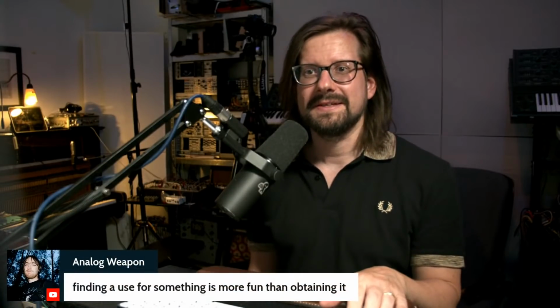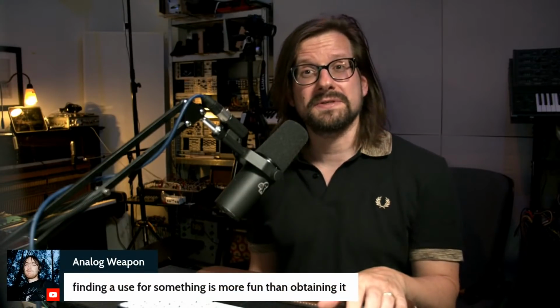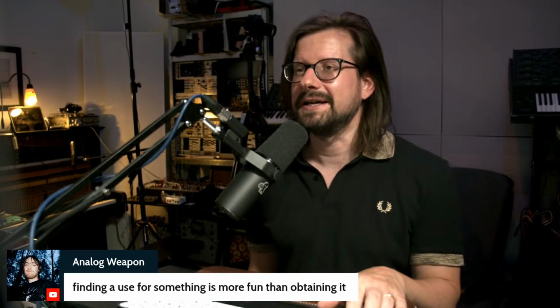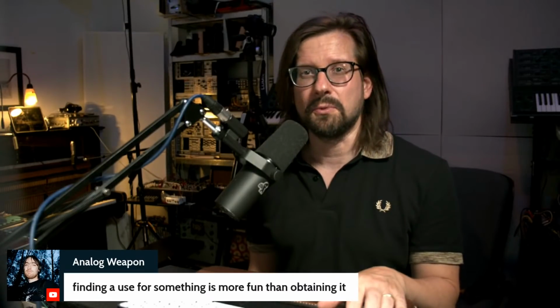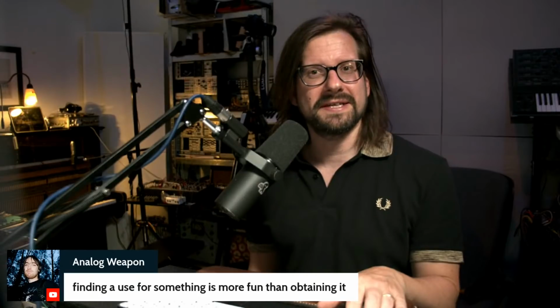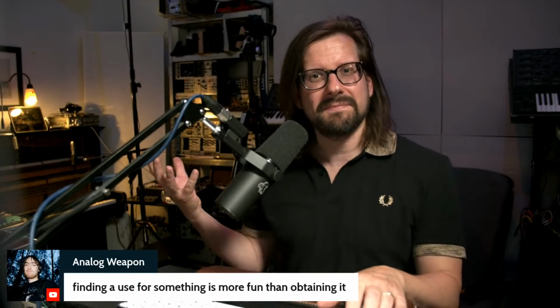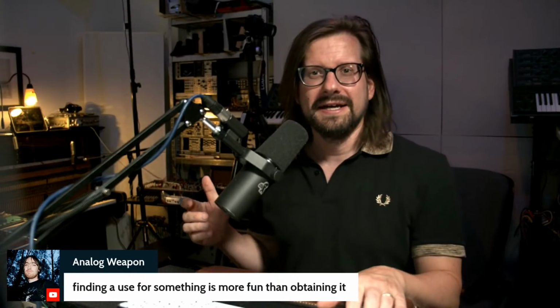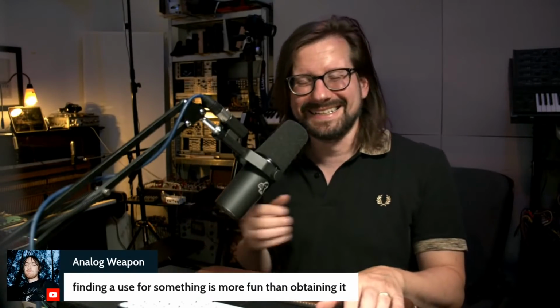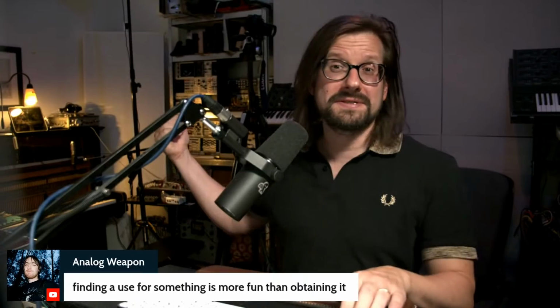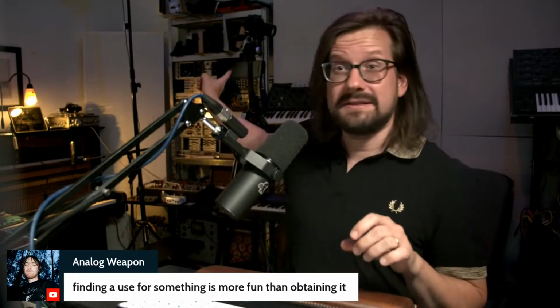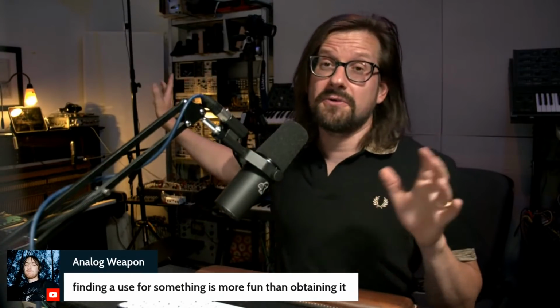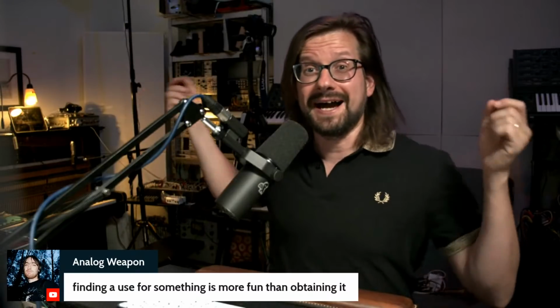Finding a use for something is more fun than obtaining it. Yes, that's absolutely true. I think that was in response to the earlier comment, and I think that's absolutely true. Once you can make the thing that you bought fit, it's so satisfying. And what helps even is a shelf, and I put stuff in the shelf, and these used to be just for storage, but now they're part of an instrument.